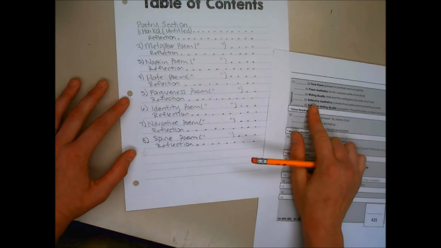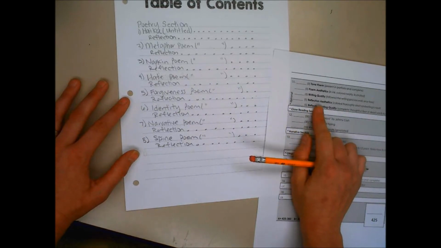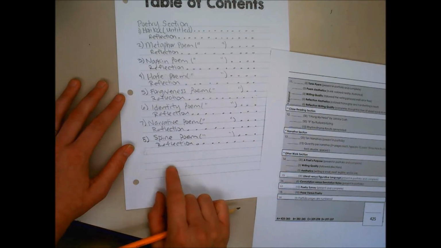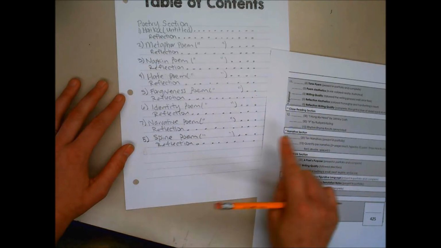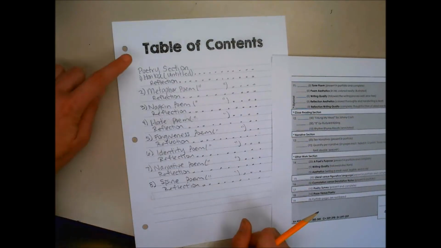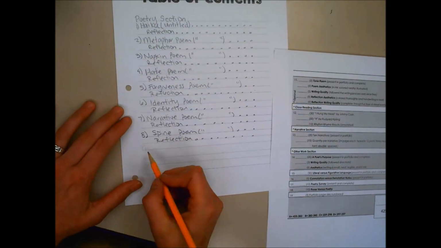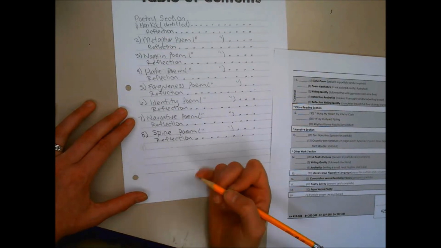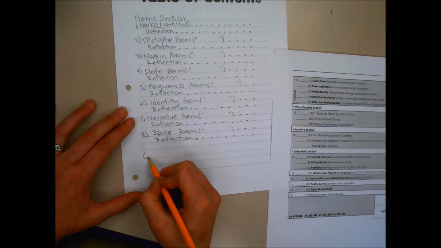I do have an optional poem in here. If yours has that, if you did the poem, you could write it there. If you did not do it, you can go ahead and go on to the next section. On this rubric, the next section says close reading section. So just like I did on the top with the poetry section, I'm going to write the words close reading section. And I'm going to leave a space just to make it a little bit more clear.